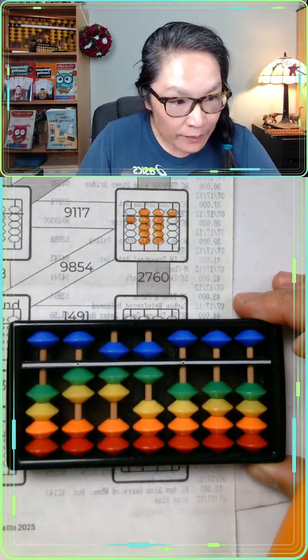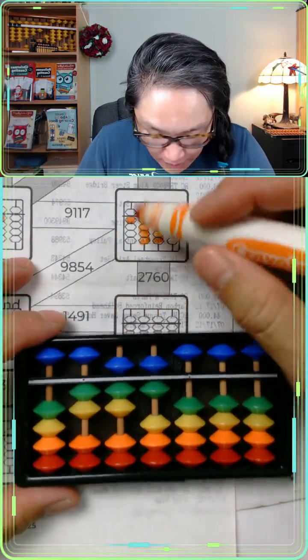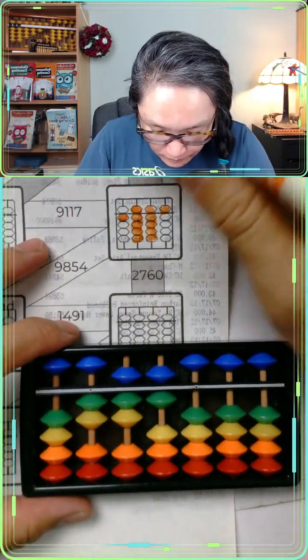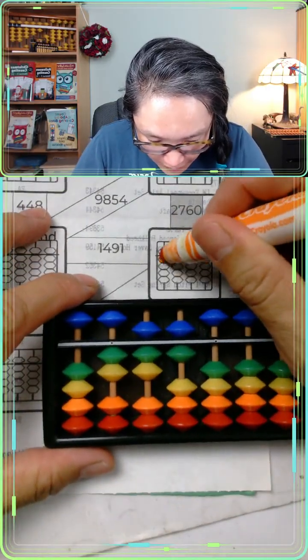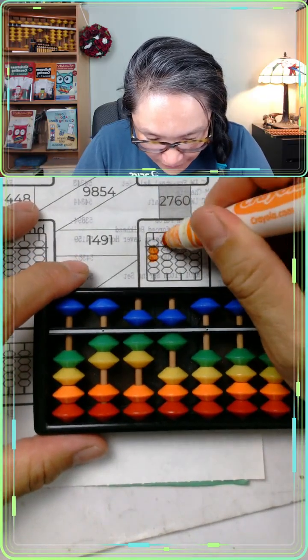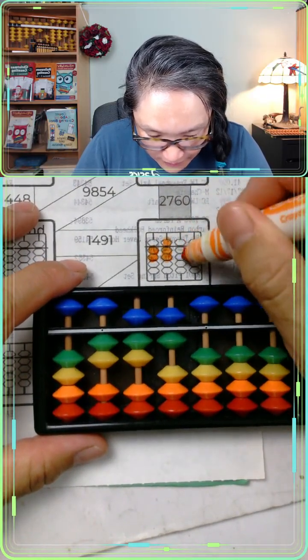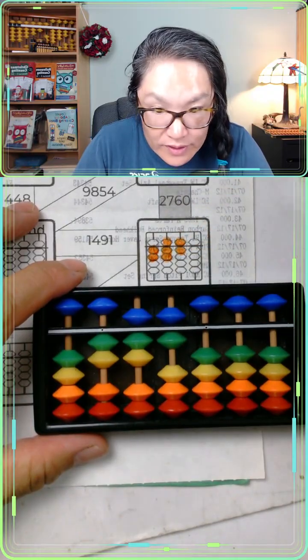So we have 2,760. That's what we're doing. On the abacus, we're going to color in 2,000, then 7, then 6, and then we have 0.